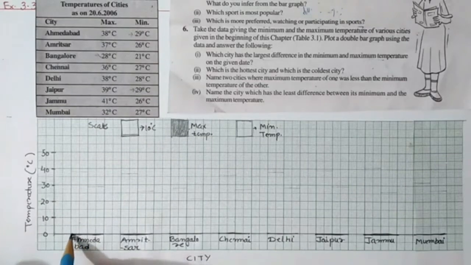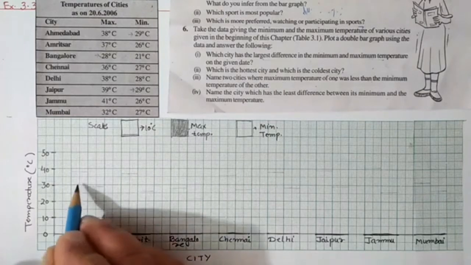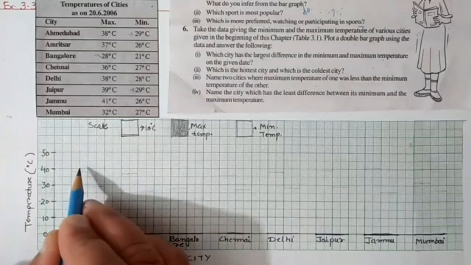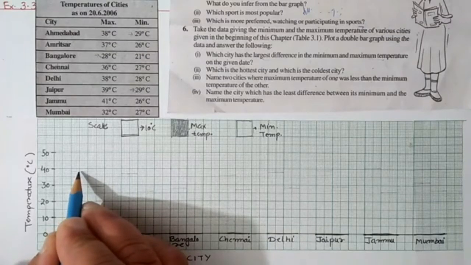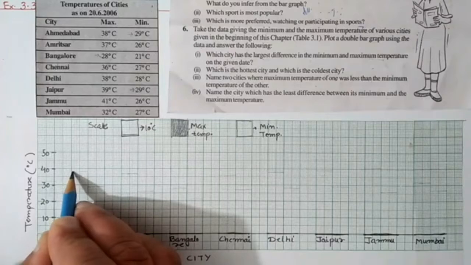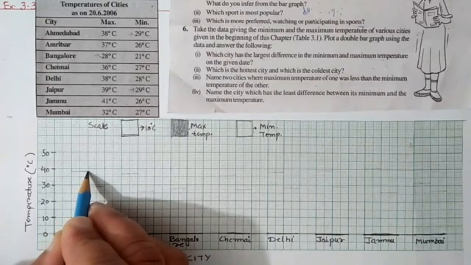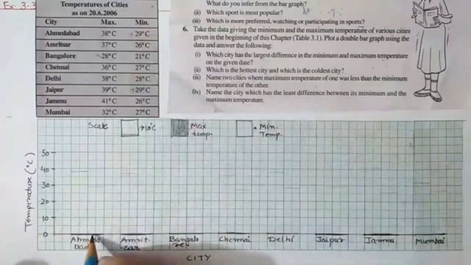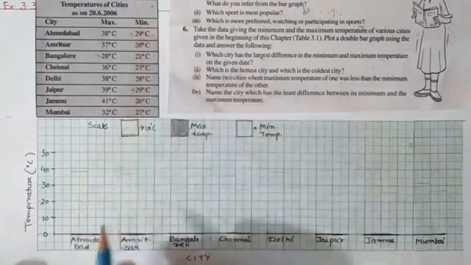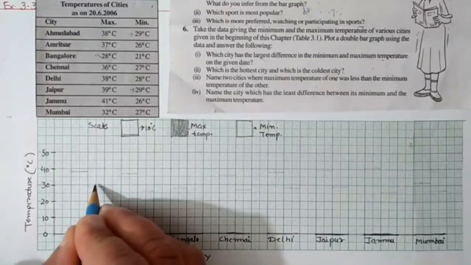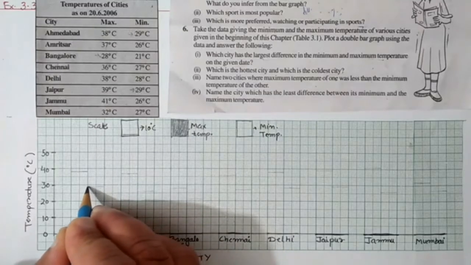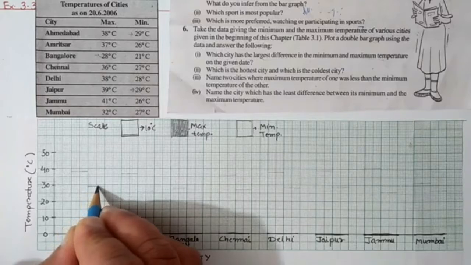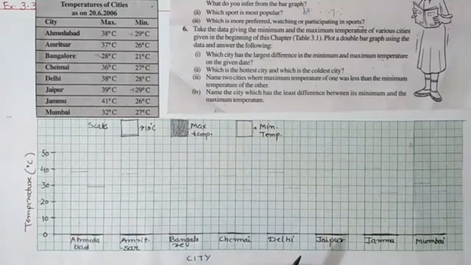See this bar graph here. I am taking your maximum temperature. Now you see your maximum temperature 38 degrees. This is 10, 20, 30. This is 40. We have to find 38. This is 38 degrees Celsius. You mark here. After that, let's see the minimum temperature is 29. See, 29 degrees Celsius minimum: 10, 20, this is 30, this is 29 degrees Celsius, and you mark this also.